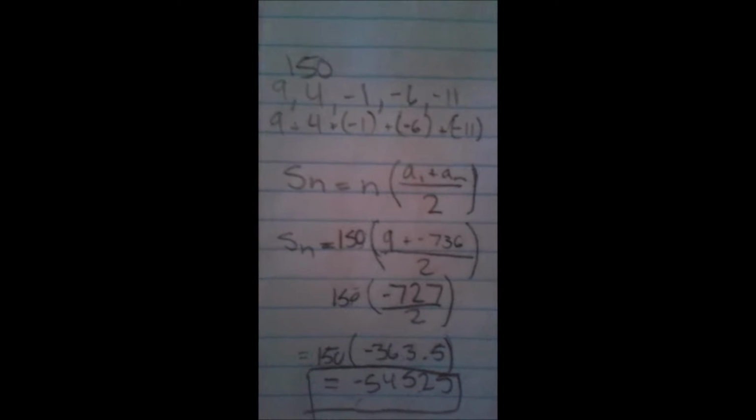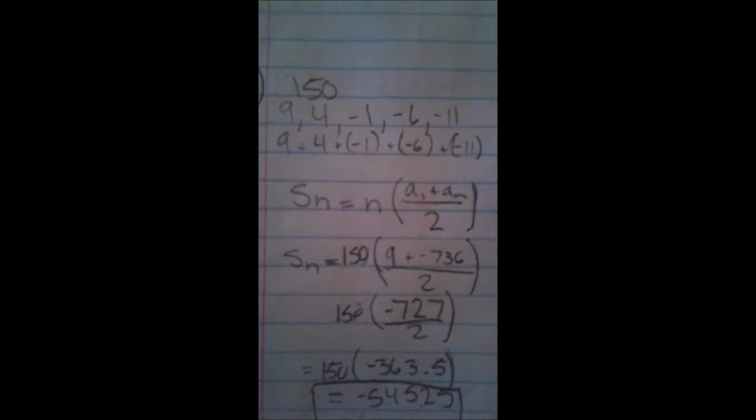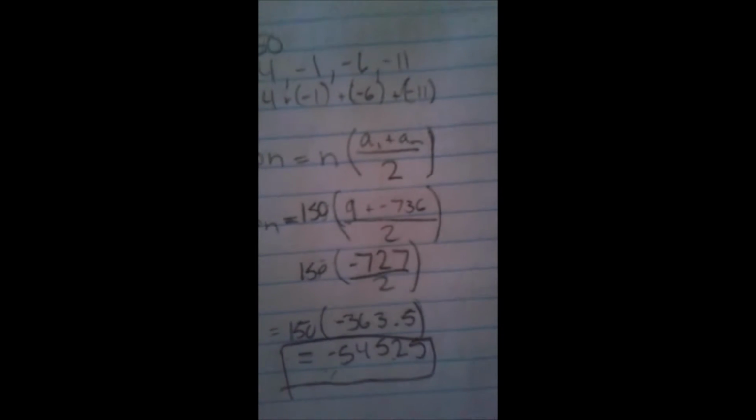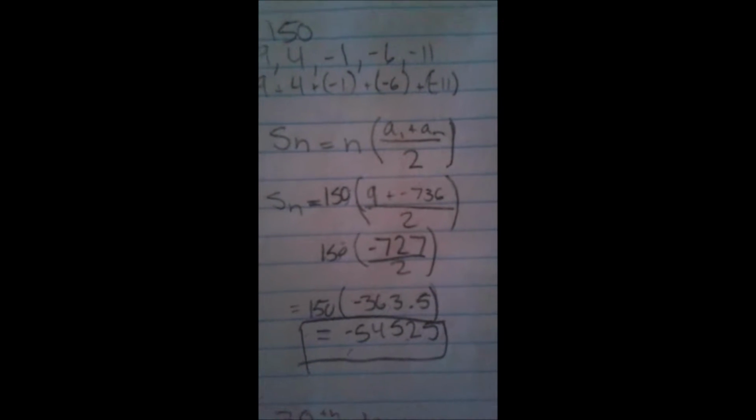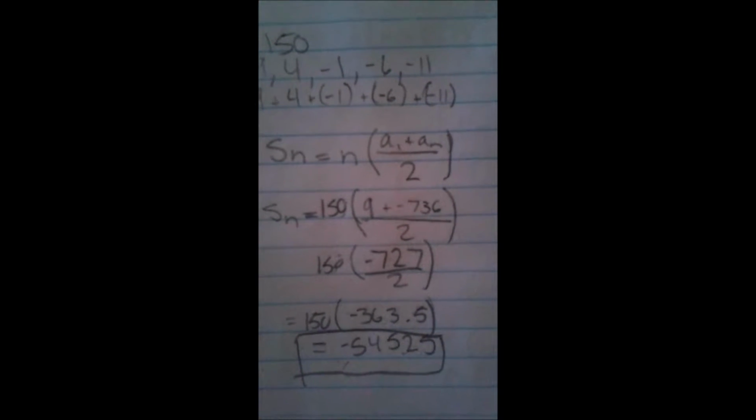Alright, I'm going to do number 4 on the practice test, and it's the same as number 2. It's giving us 150 and the same list of numbers, but it's asking us to find the sum of the numbers. So we put addition signs between them, and then we figure out if it's arithmetic or geometric.